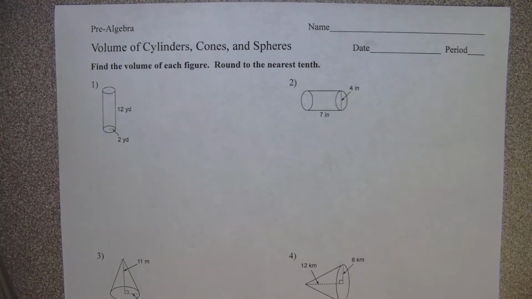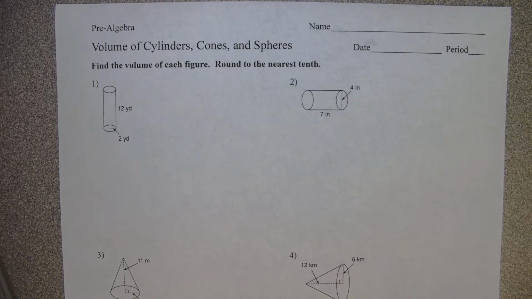In this video, we're going to take a look at volume of different rounded figures, things like cylinders, cones, and spheres. One thing that you do need to know right off the bat are the actual volume formulas. In this video, I'm not going to discuss with you why they work. We're just going to show you how to work with them. Again, if you want to know why they work, we'll take a look at that at another time.